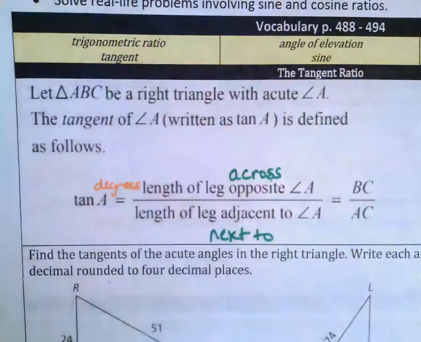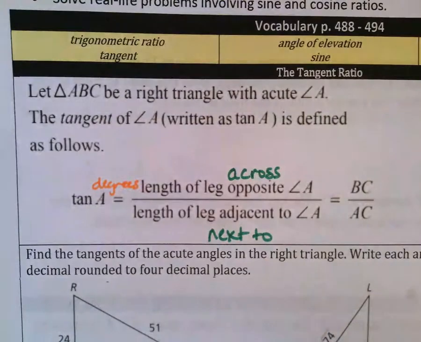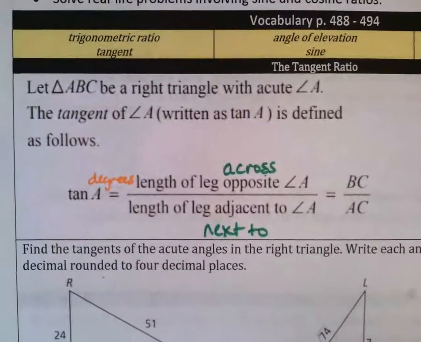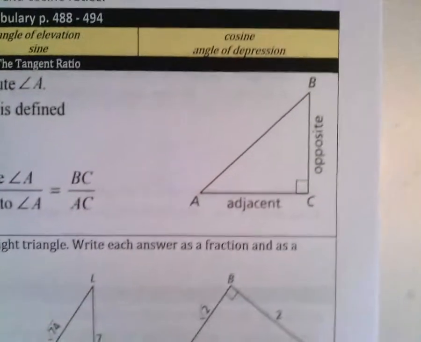We've gone over adjacent before. So let's take a look at the triangle that's actually on my examples that you probably, I know you don't have a packet for, because before we left school, you didn't get access to that, unfortunately.